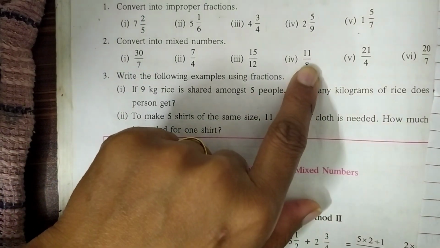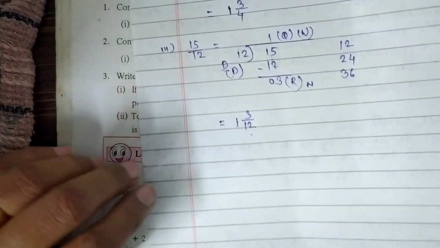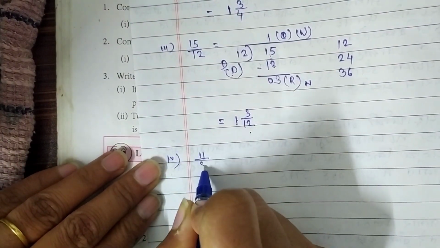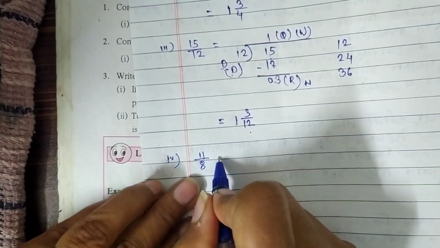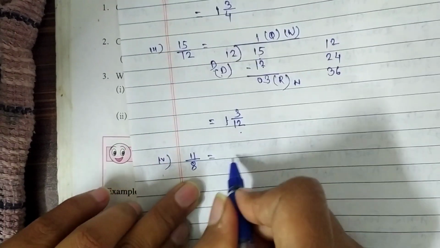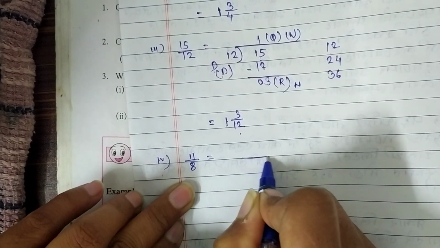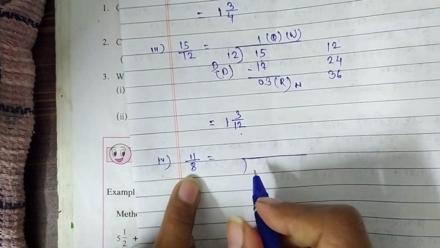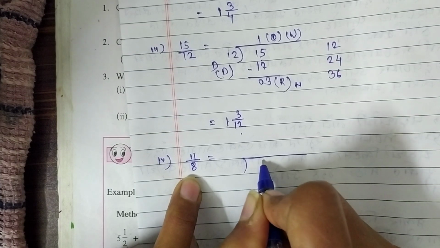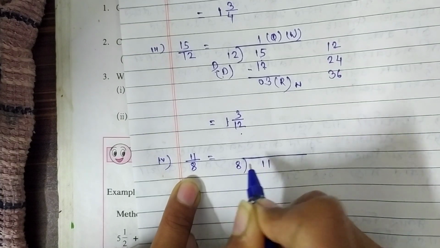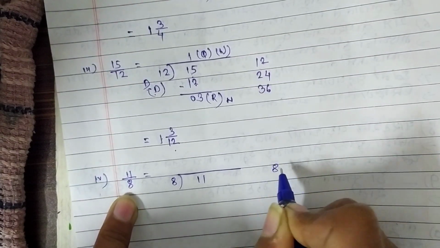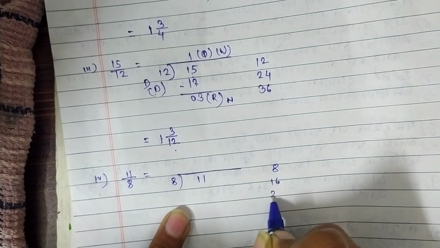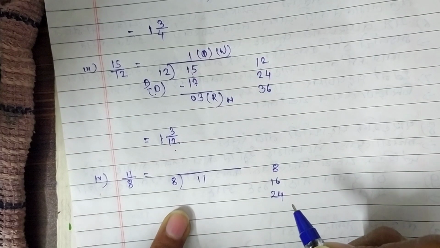The next is 11 upon 8. Just write it as a division form. 11 divided by 8. 8 ones are 8, 8 twos are 16, 8 threes are 24.